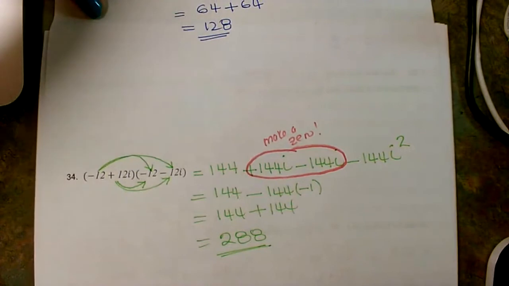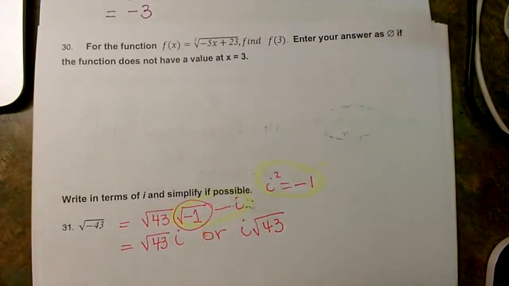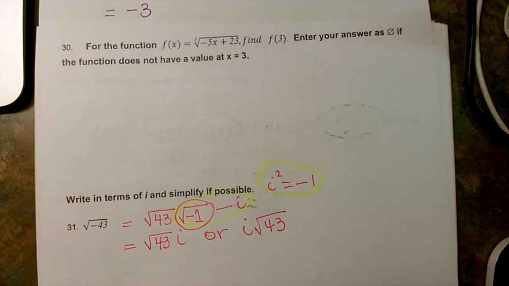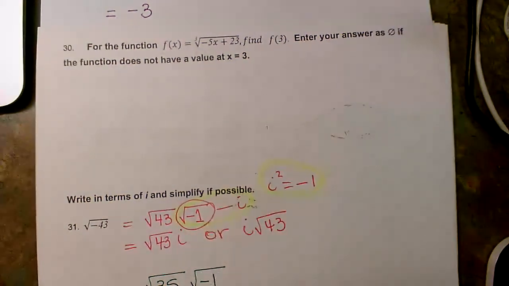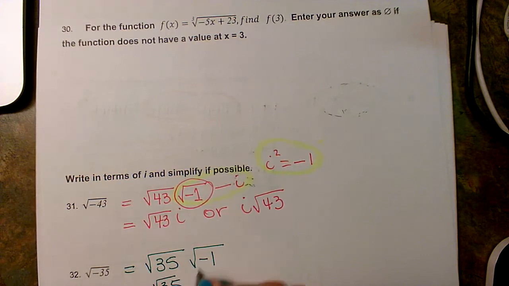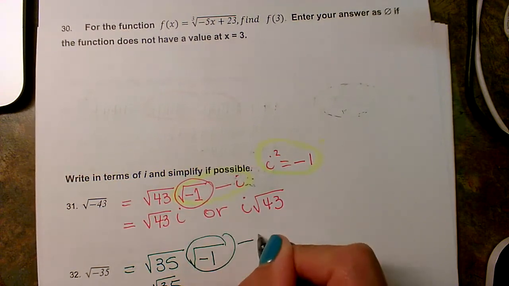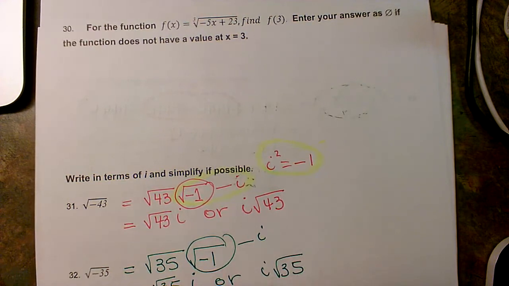Now, it says write in terms of i. Okay. So we know one is going to be the square root of 35 times the square root of negative 1. What is this? This we said is equal to i. We write it this way, or i square root of 35.